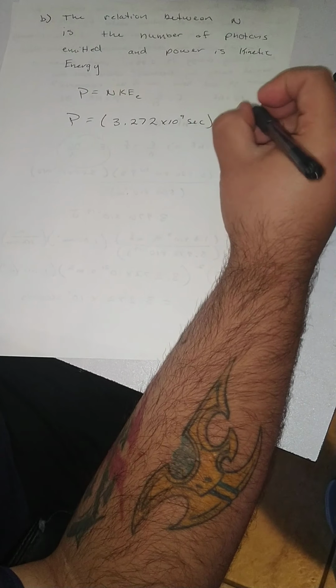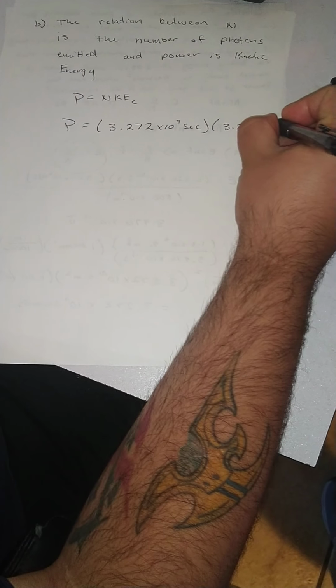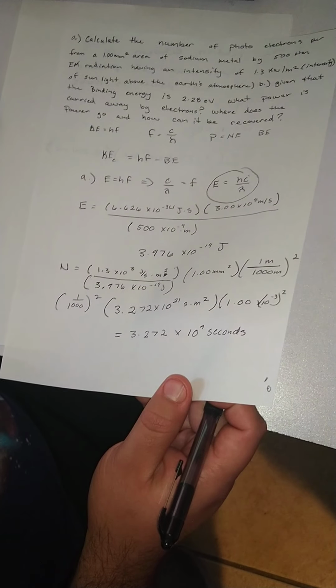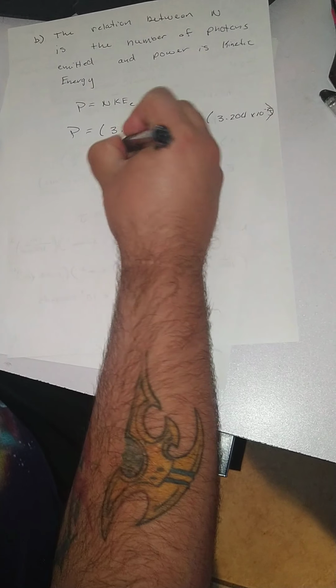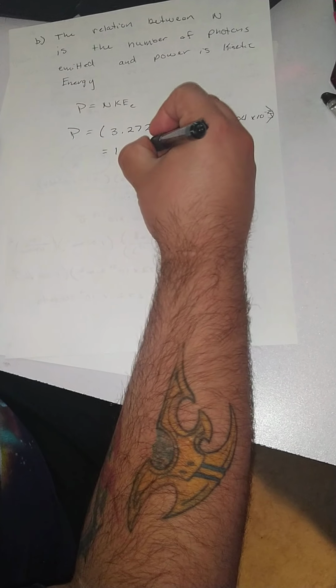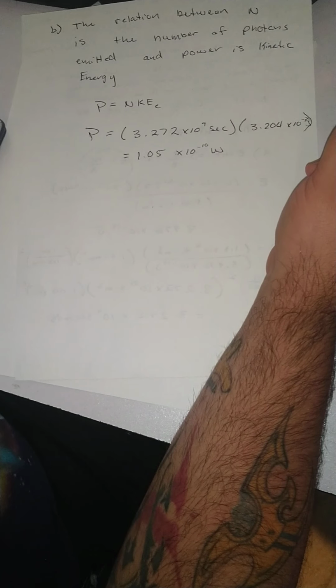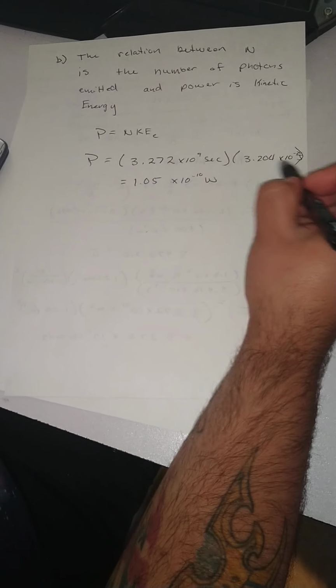And then joules. Just make sure I put that in right. We're going to get watts. As you can see, that's not a whole lot of power. We got this value from a table.